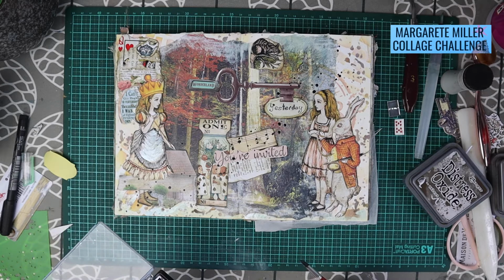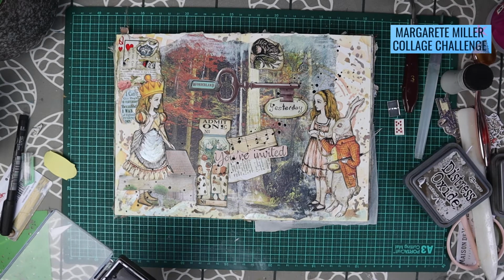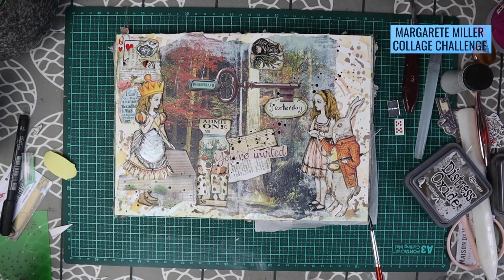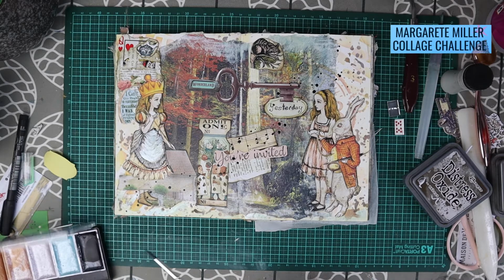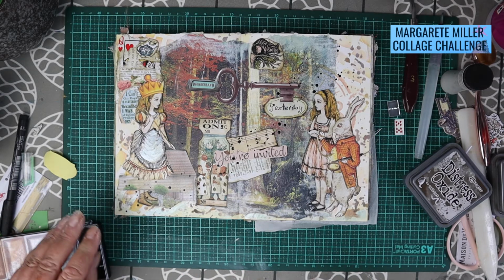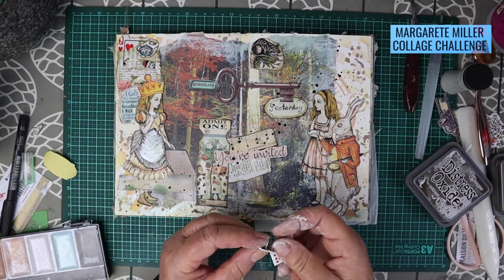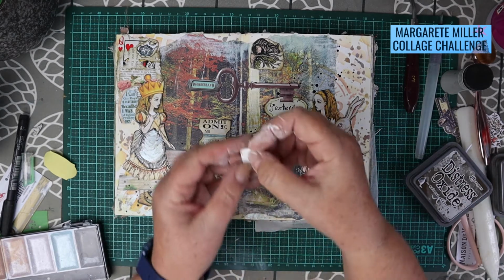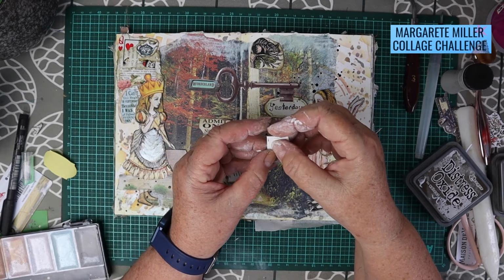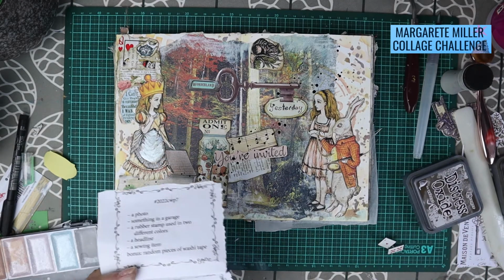Like so. Do I want to do anything else to that? I have those brads. I need to work out where they want to be going, but I think I'm going to have to glue them on, put them onto a piece of paper and then glue them on. Maybe I won't use them at all.